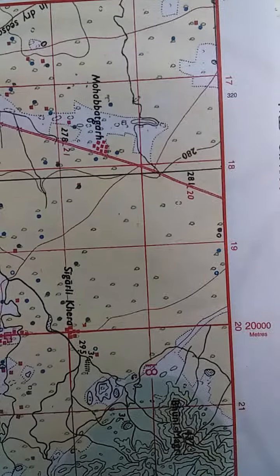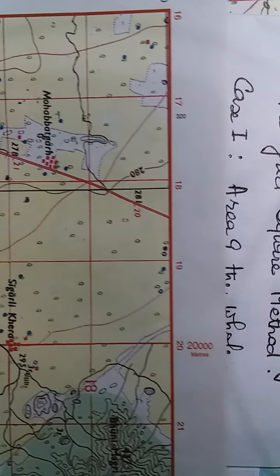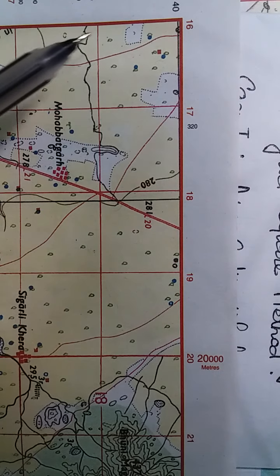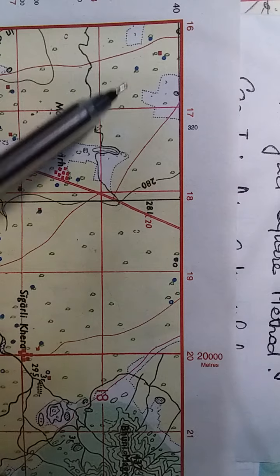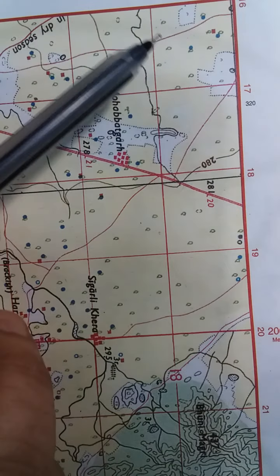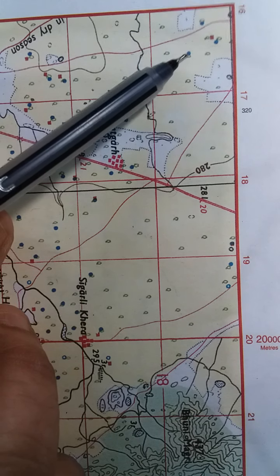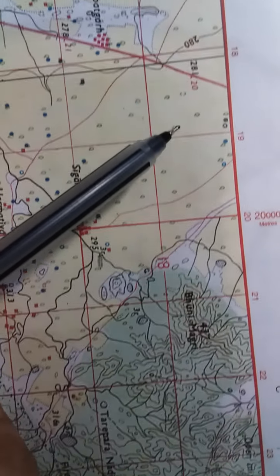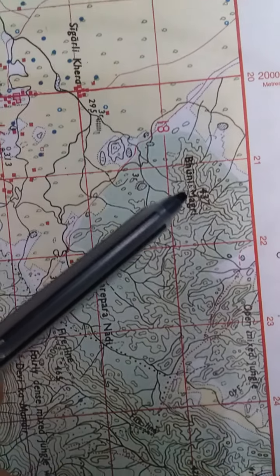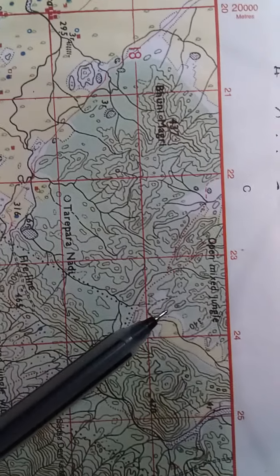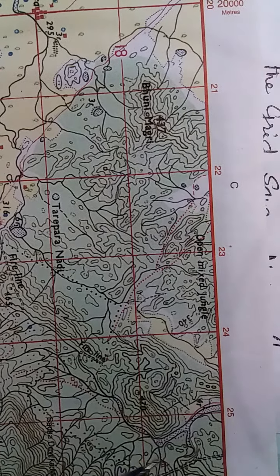Now what we do in order to find out the area of the whole extract, we count the number of grid squares lengthwise and breadthwise. So if you see here, how many grid squares are there? So let me count. 1, 2, 3, 4, 5, 6, 7, 8, 9, 10.